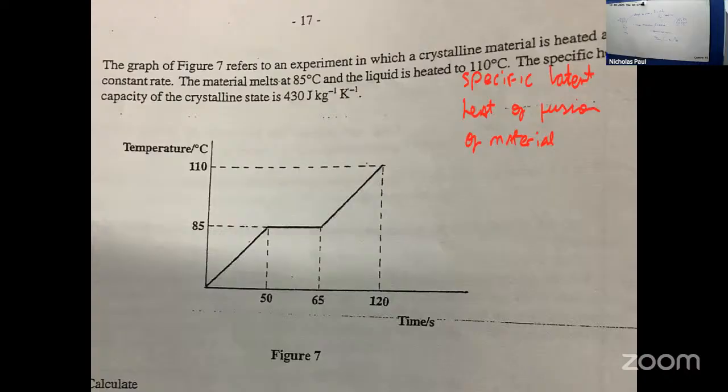Let's see if we can do part two: the specific latent heat of fusion of the material. That's all you have, nothing else.